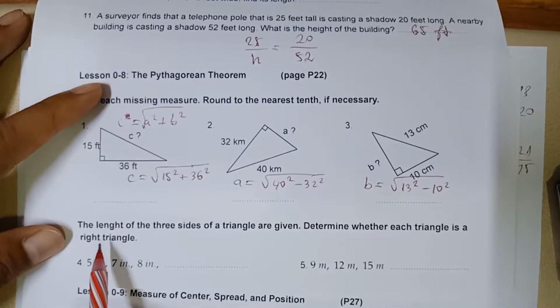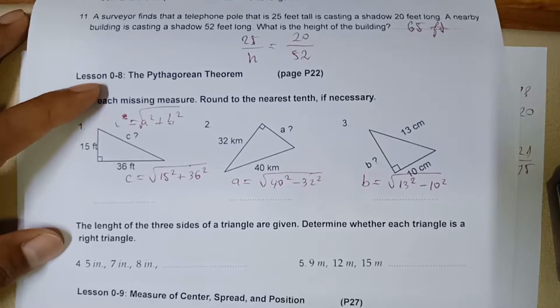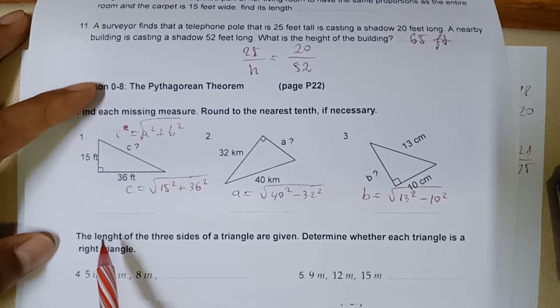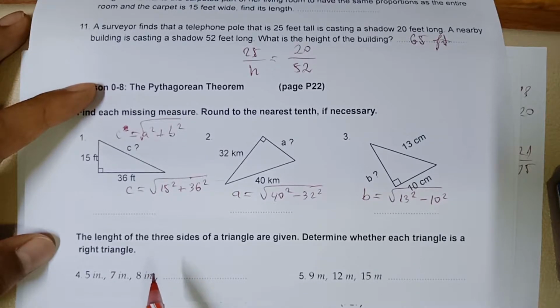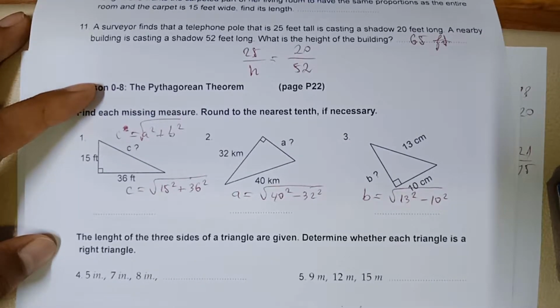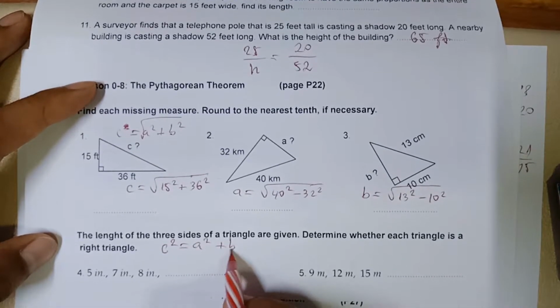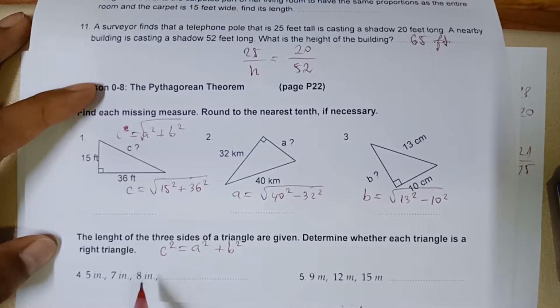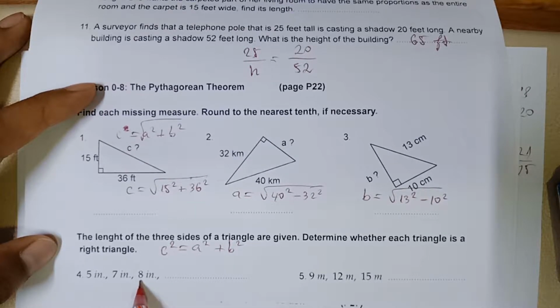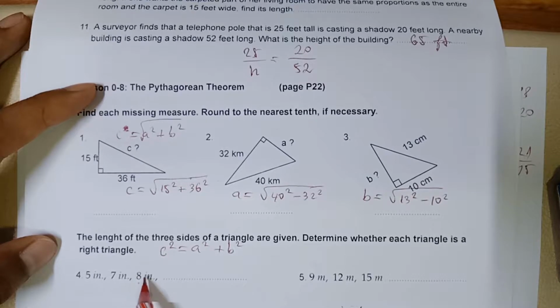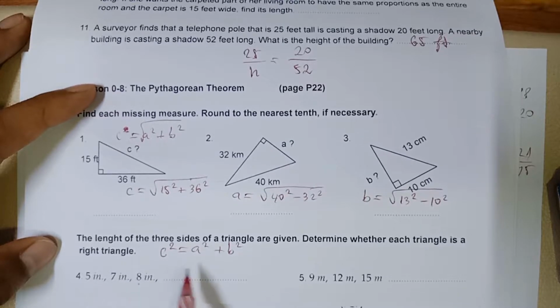Now for the next section: the lengths of the three sides of a triangle are given. Determine whether each triangle is a right triangle. To tell whether it is a right triangle or not, we use the Pythagorean theorem. Make sure it satisfies this condition: c squared equals a squared plus b squared. The longest side is the c value. After that, the other two lengths are a and b.